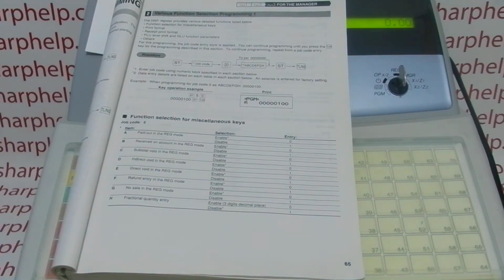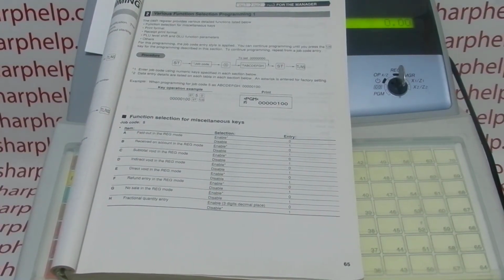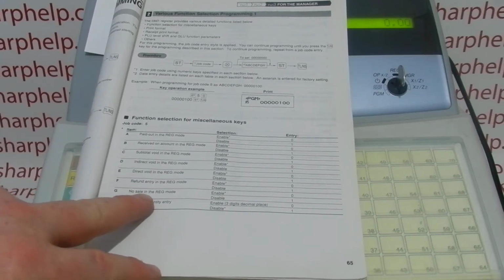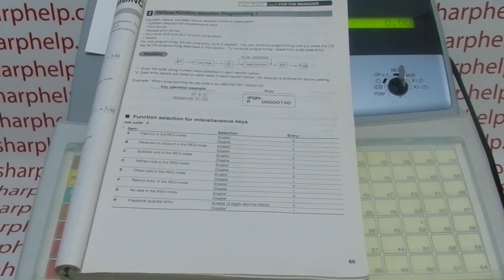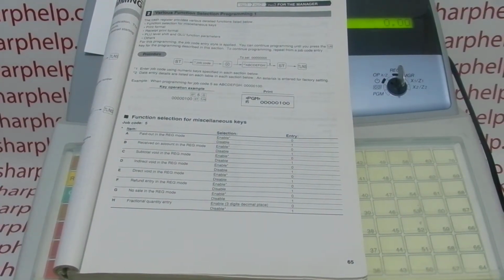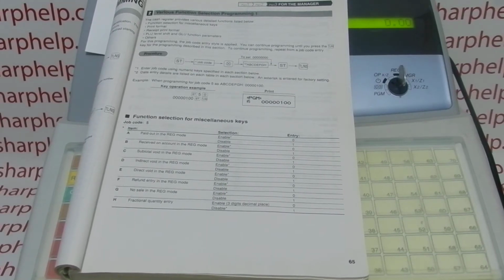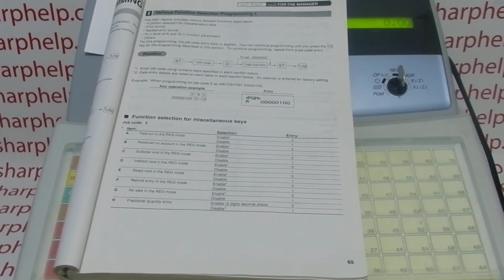I'm going to disable all the features. You can obviously pick and choose. You might want to just disable the no sale feature, but I'm just doing all of them just to show you how to do it and then what the effect is, I guess. So I'll go back to the reg mode after I've done the programming. Okay, so I hope that makes sense.